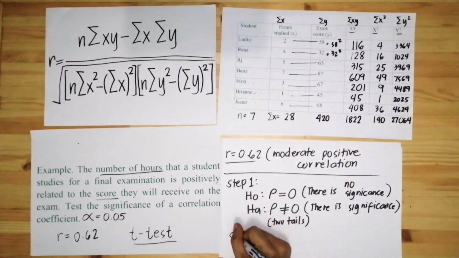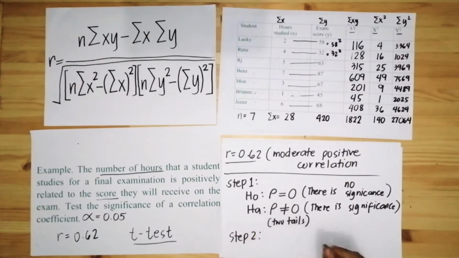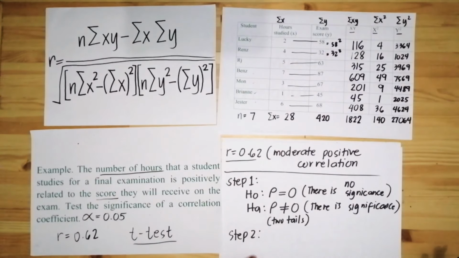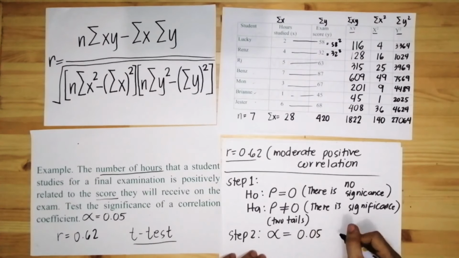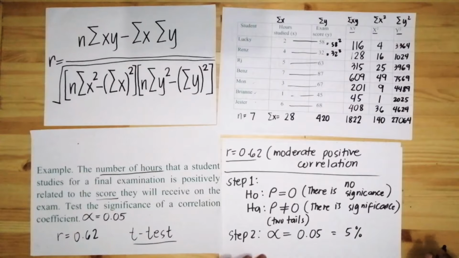Step 2, ilalagay mo lang yung significance or the value of alpha. Okay? So, the alpha value is 0.05 or it is also equal to 5% level of significance.